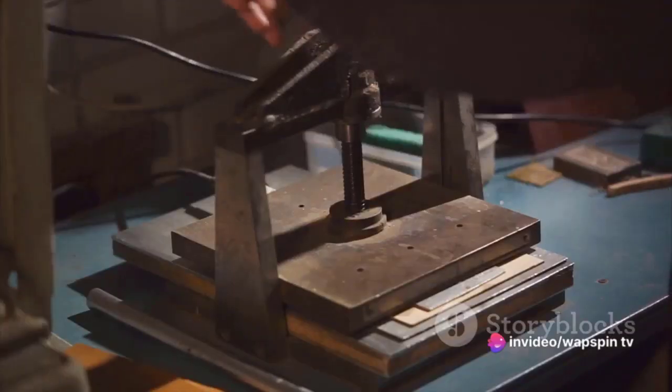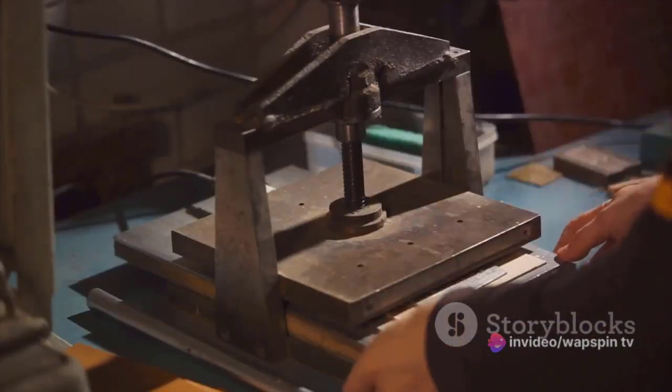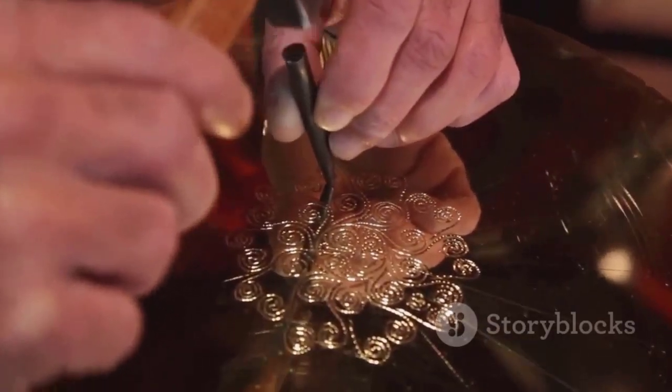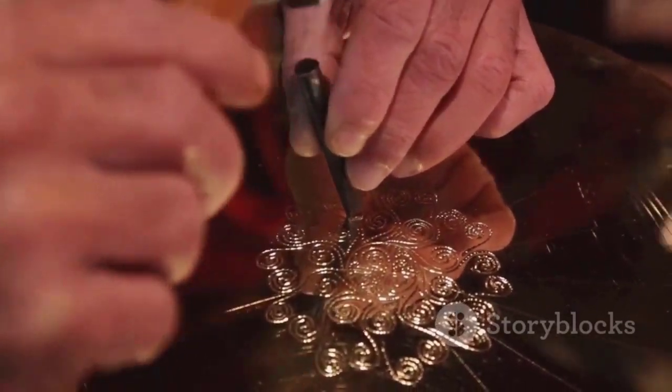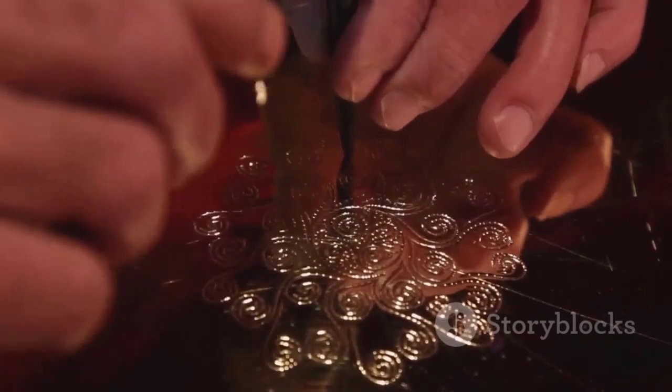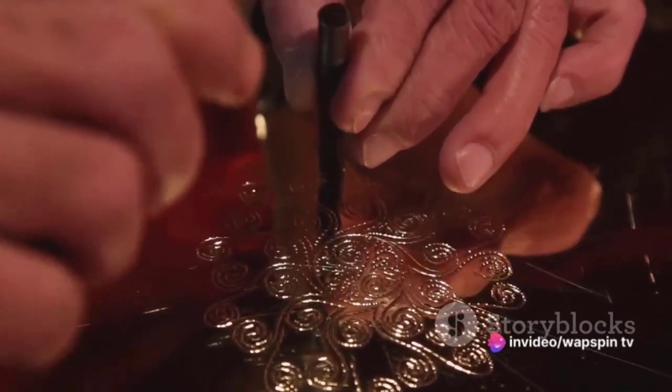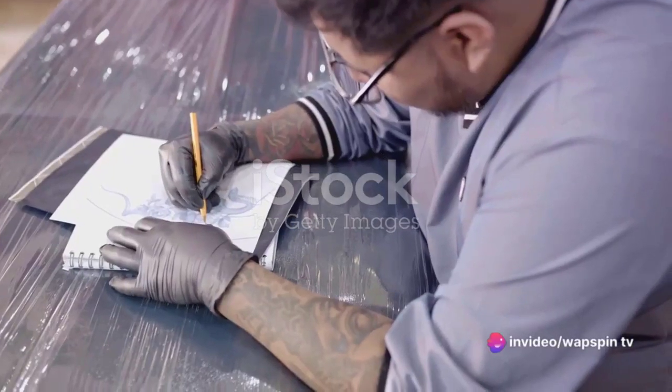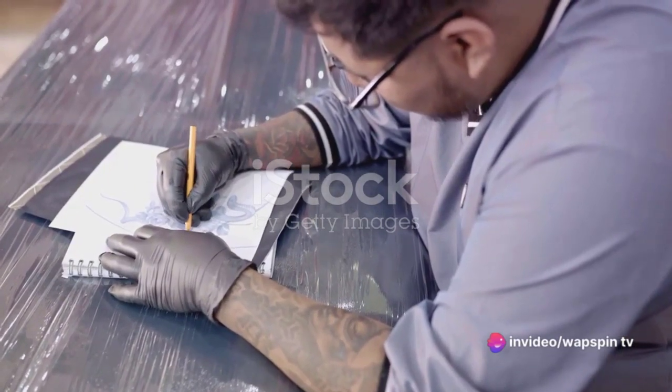Now let's dive into how money is made, starting with the birth of a bill. The creation of a bill, or banknote if you prefer, begins with one essential component: design. The design process is an intricate dance between artists and engravers, each bringing their unique skills to the table.